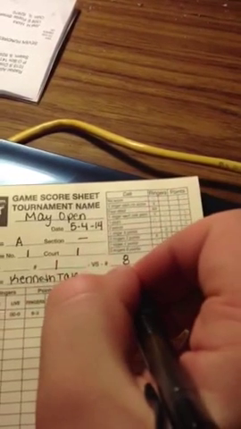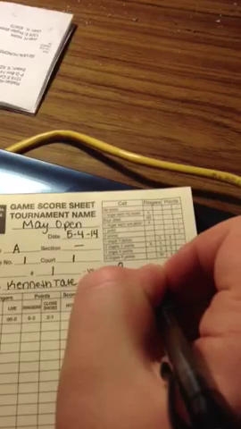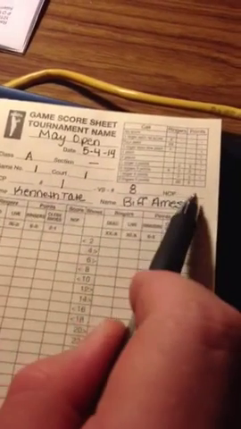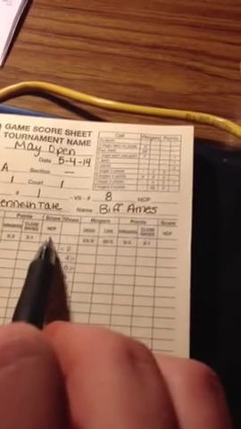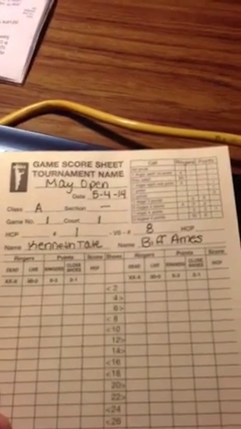And as player number 8, we'll have Biff Ames. Now, if this was a handicap tournament, what you would do is you'd go over here and put the handicaps for each person in here, subtract them, and then you'd put them here to start them out. Okay? But since this is not, we're not going to worry about that.